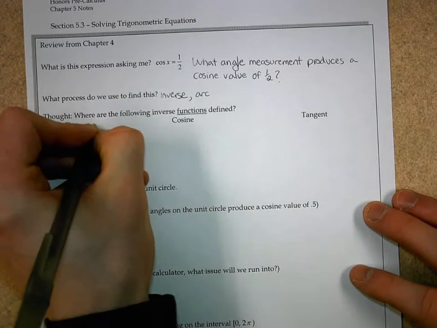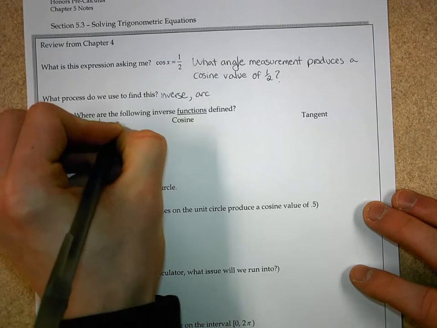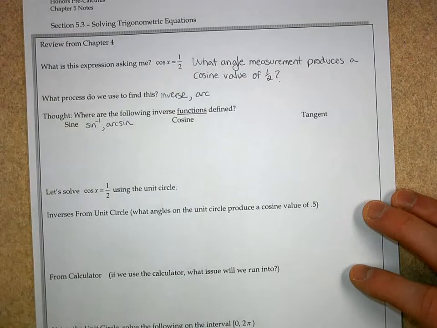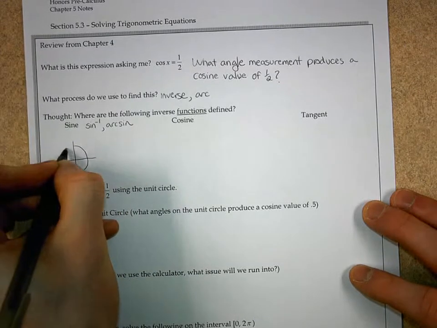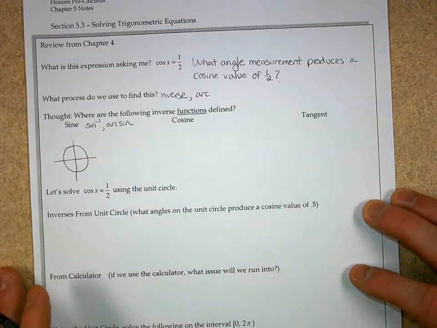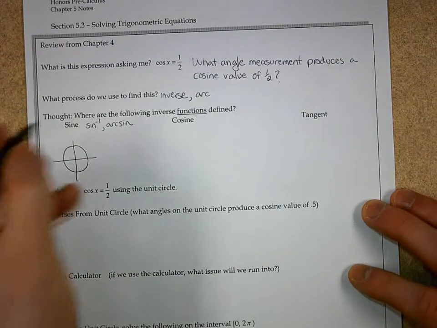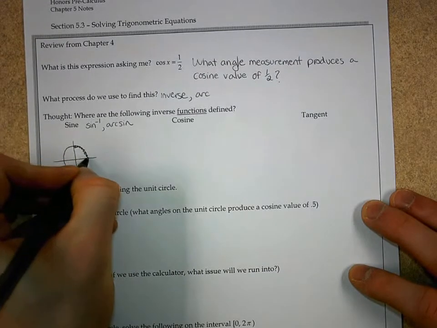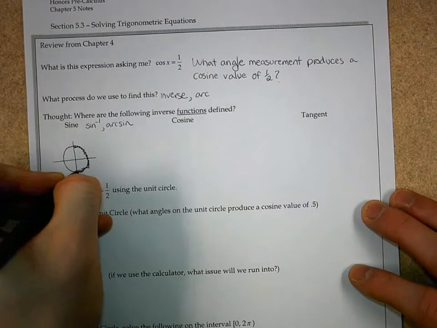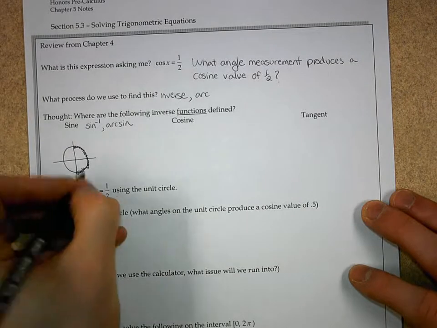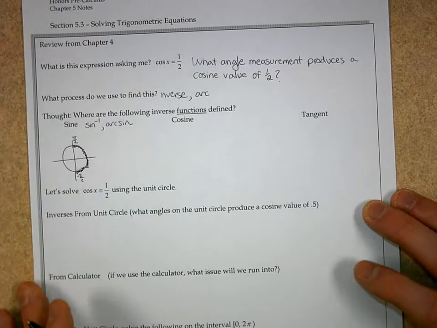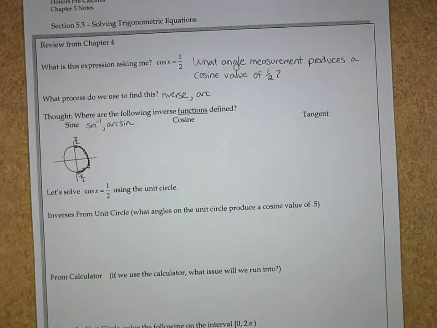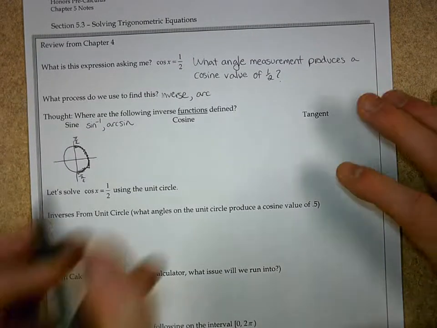For sine, we're looking at the sine inverse or the arc sine. The arc sine is defined on the first and the fourth quadrant. We said it was defined from negative pi over 2 to pi over 2. That's once again for an inverse function. Once again, that function word is important.